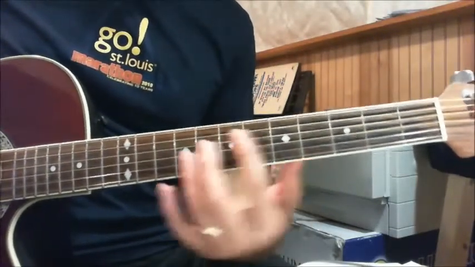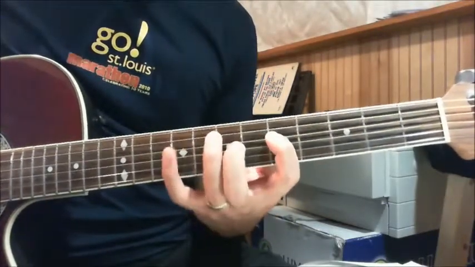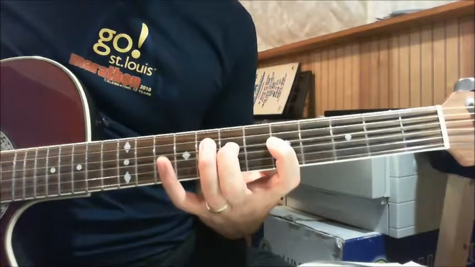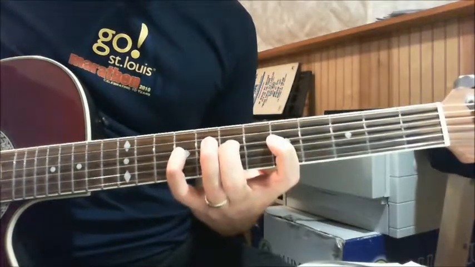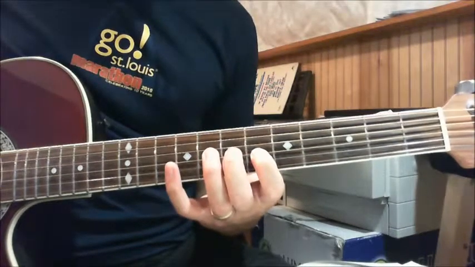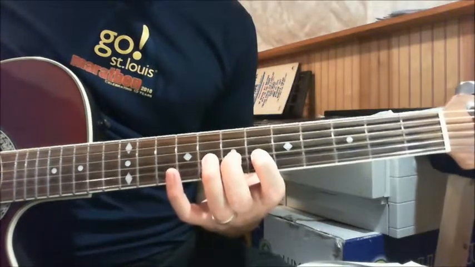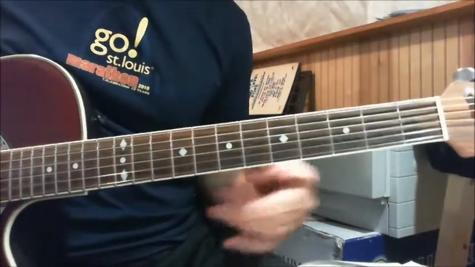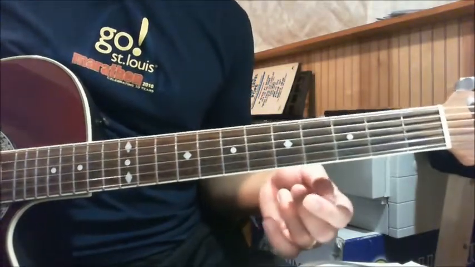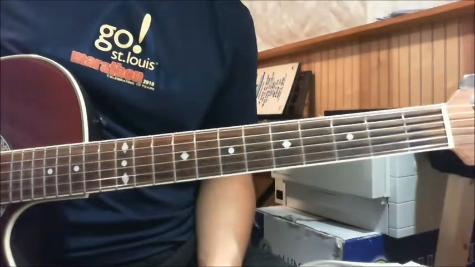So you write down the D scale: D, E, F sharp, G, A, B, C sharp, and then D. Right? So you write down the scale, you see which notes are common with each other, and then you use that to modulate. The common chords would be your modulation.